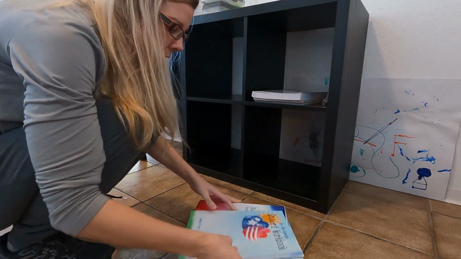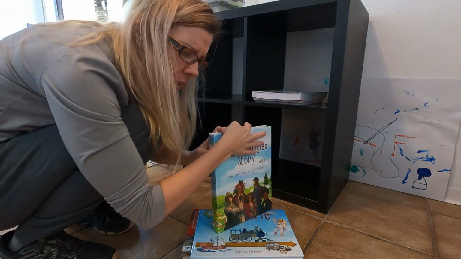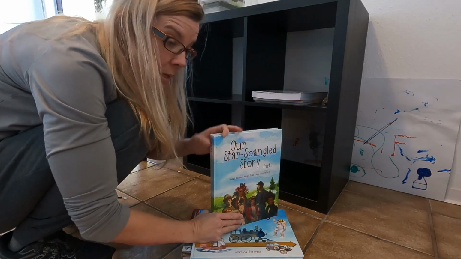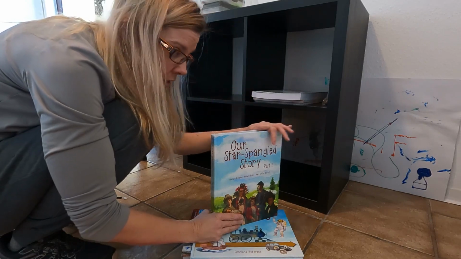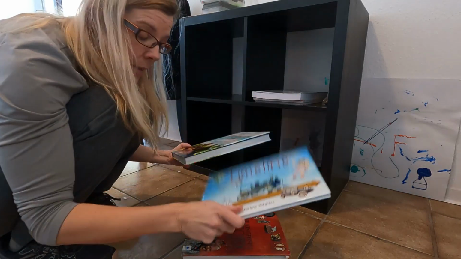Okay, so this is the current curriculum that I am using. Right now we are on Star Spangled Story Part 1. I originally said it was okay for secular people, but I don't think it is. I don't think they would like it. I mean, I read secular stuff all the time, I do both, Christian and secular, but I take that back, it might not be okay for people. There's the timeline.